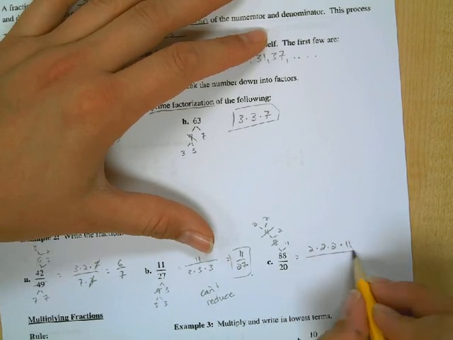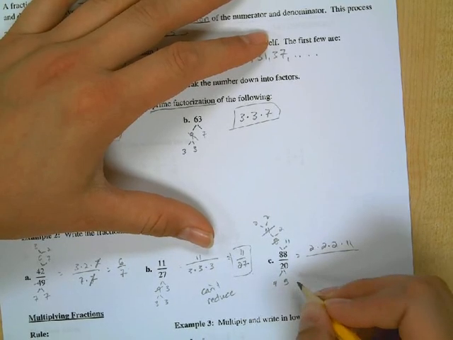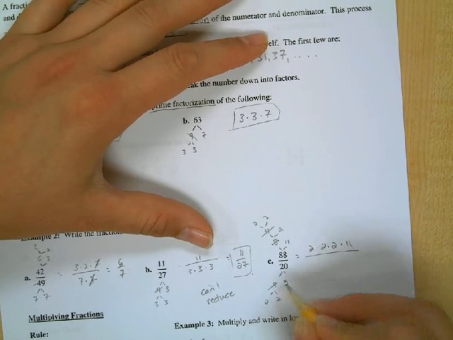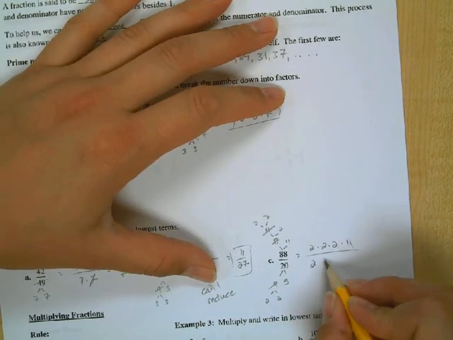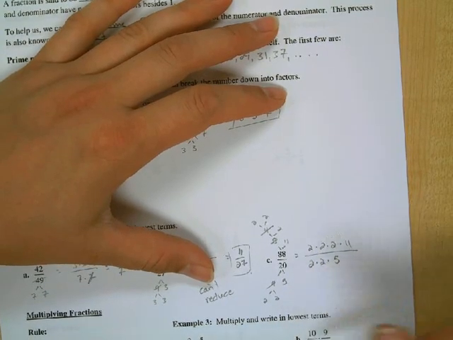Okay, and let's do the same thing for the bottom. So 20, we can go to 4 and 5, or 2 and 10. Again, you're going to end up in the same spot. 4 breaks into 2 and 2. Okay, so on bottom I've got 2 times 2 times 5. So I'm breaking into prime factorization, and then we're going to cancel out.